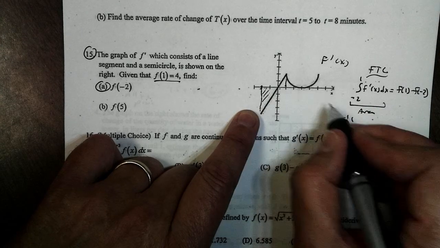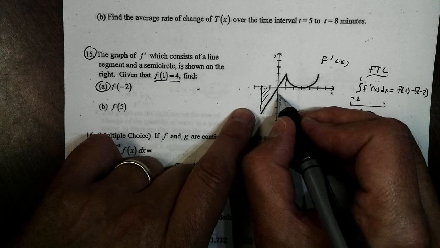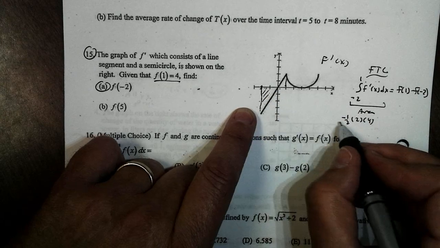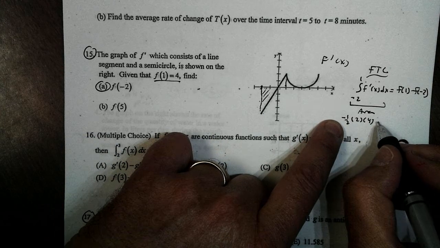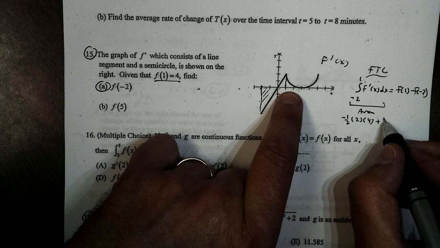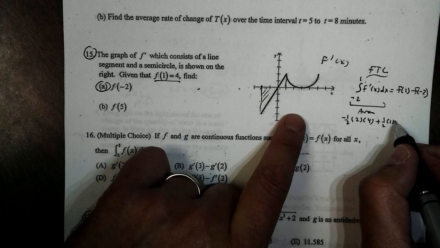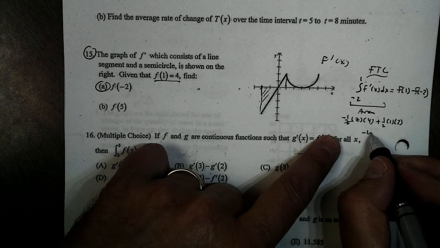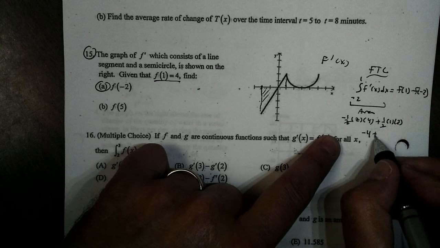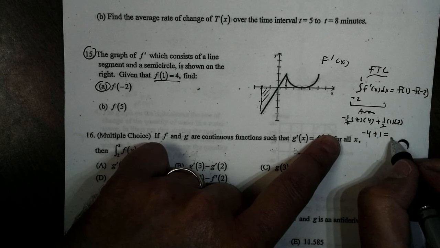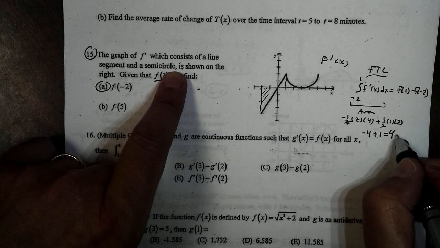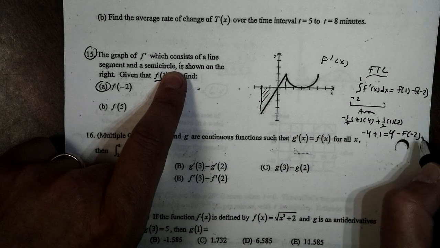The base is 2. The height, 1, 2, 3, 4, is 4. I keep my negative on the outside because it's below. Plus this area here, 1/2, the base is 1, and the height is 2. If I simplify that, that gives me negative 4 plus 1, and that's going to equal f of 1, which I know is 4, they tell me, minus f of negative 2.